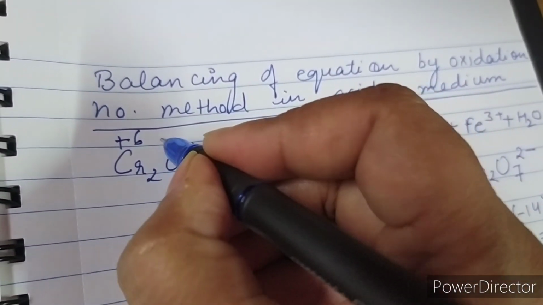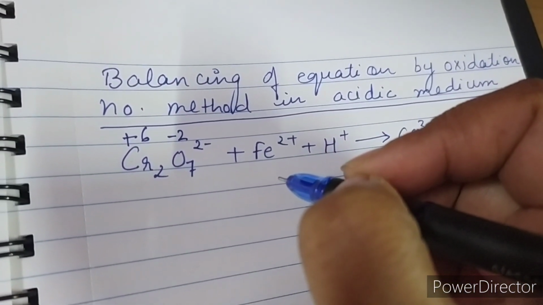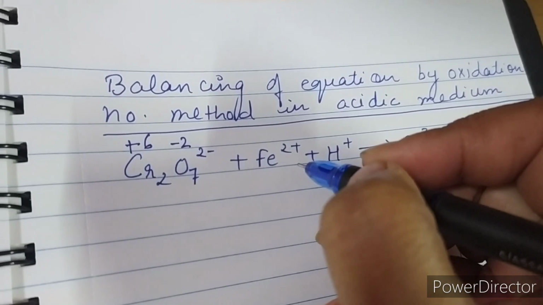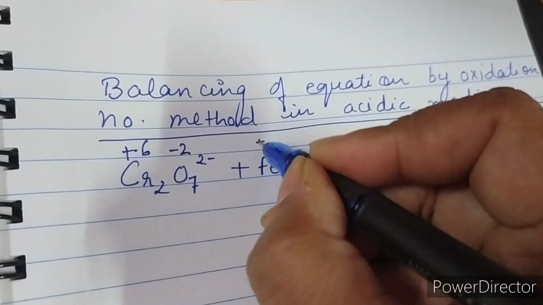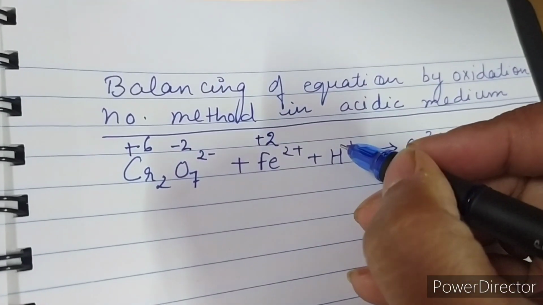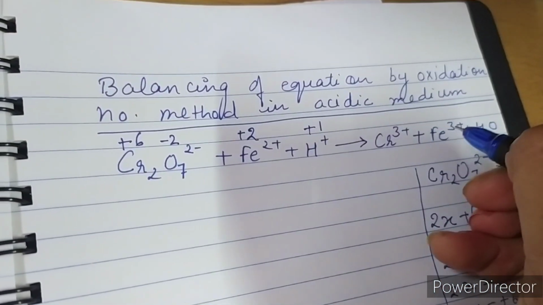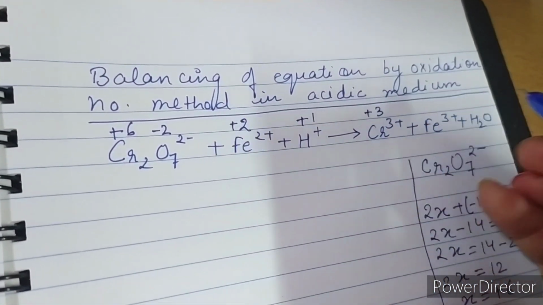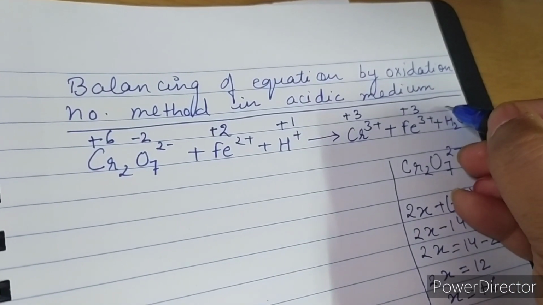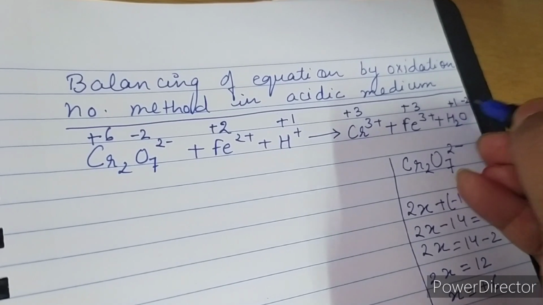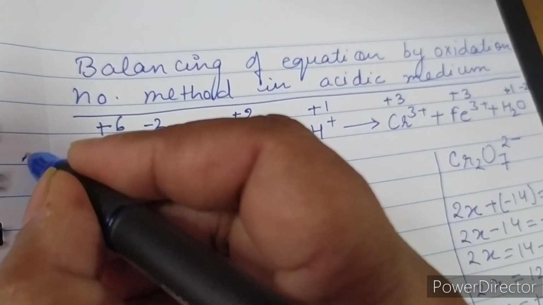Oxygen oxidation number here is -2. Iron, because it is in +2 oxidation state, so here the oxidation state will obviously be +2 of iron, that is in the ferrous state. Hydrogen is showing the oxidation state of +1. Chromium here is showing +3 oxidation state, iron +3 oxidation state, and in water hydrogen is +1 and oxygen is showing -2 oxidation state.